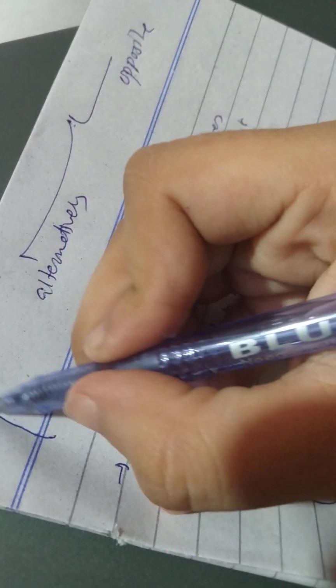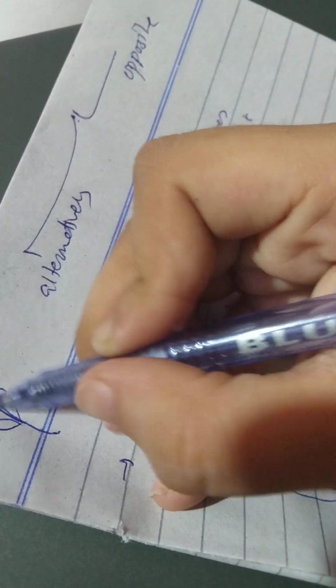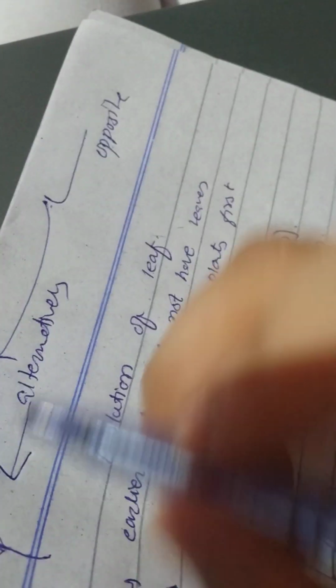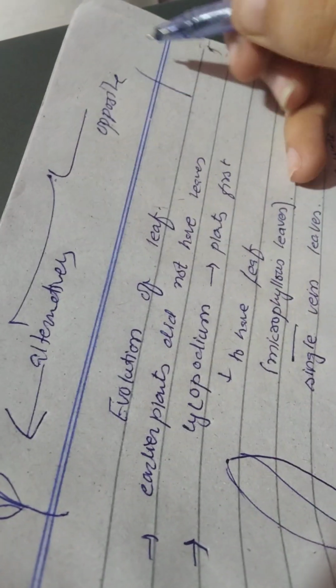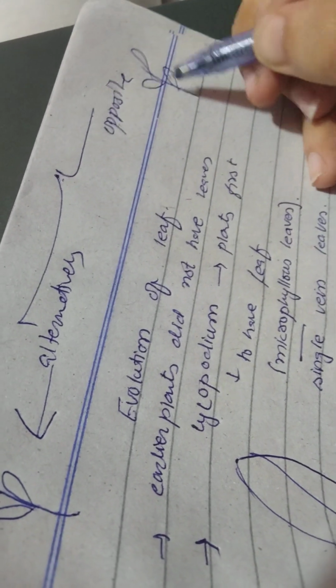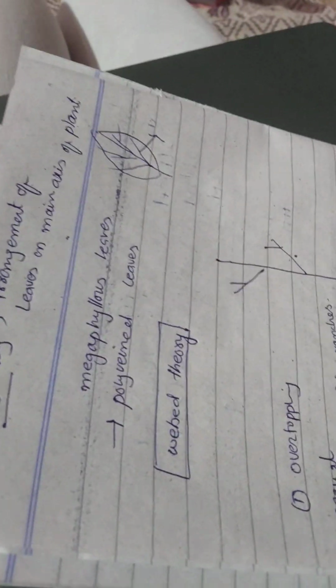Basically, this is a branch. For example, if they are arranged like this, this is known as alternate, right? If they are arranged like this, this is known as opposite, right? So in phyllotaxy, we see the arrangement of leaves on the main axis, right? I hope both these theories are clear to you.